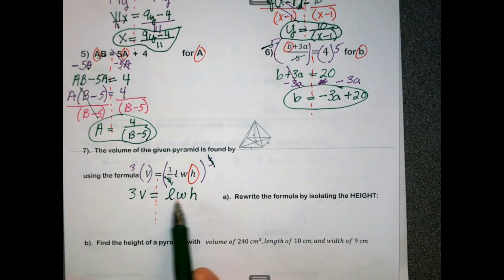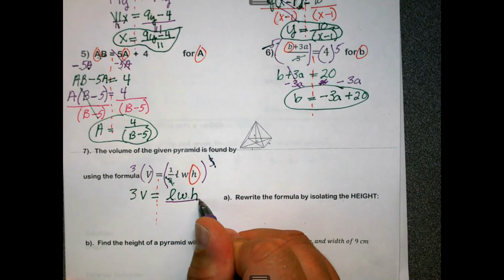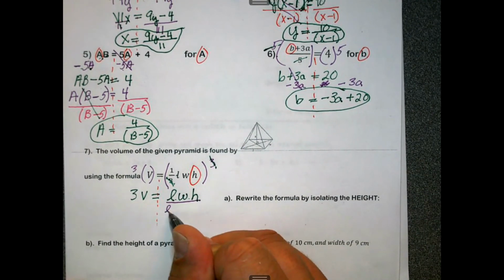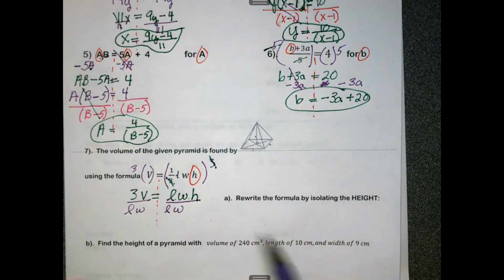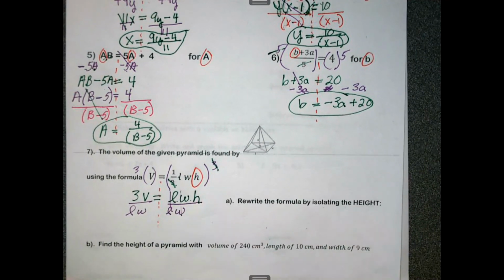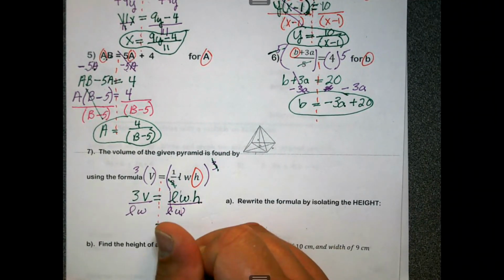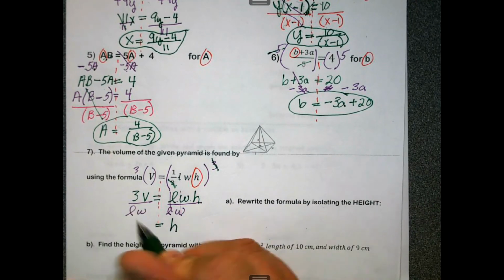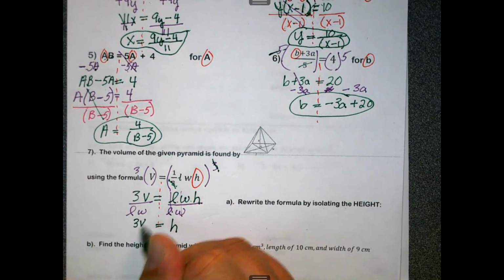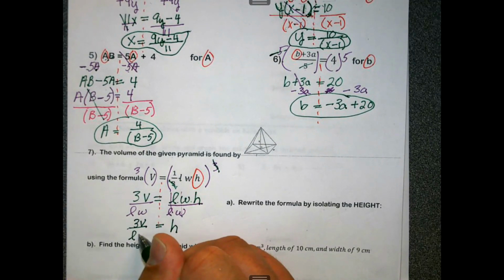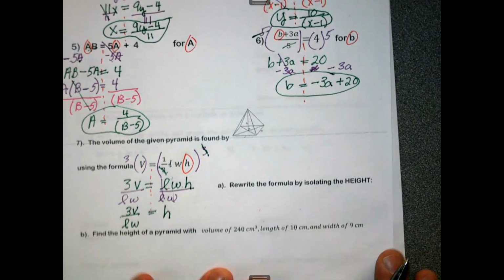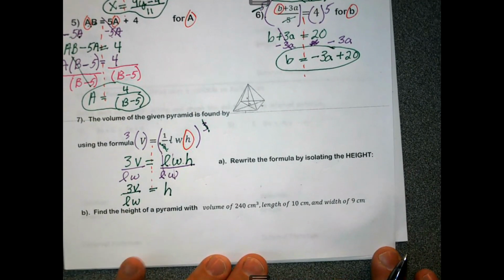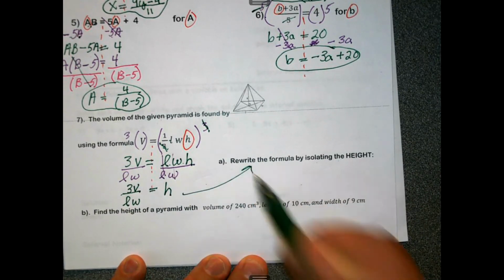I have all multiplication here, so I can divide by what I don't want, which is the L and the W. I get my height off by itself. That's going to equal 3V all over length times width. That wasn't too bad. So I got h by itself. I solved that.